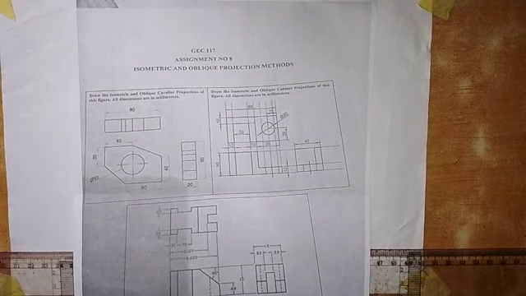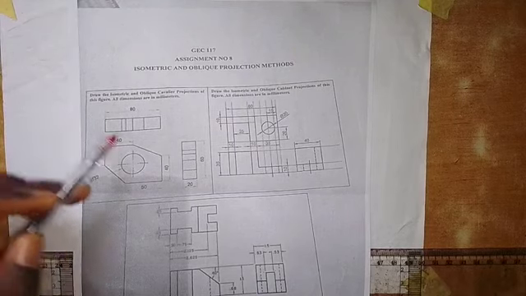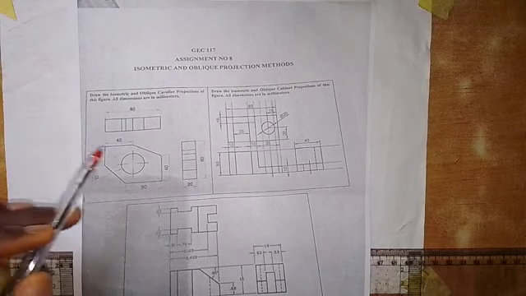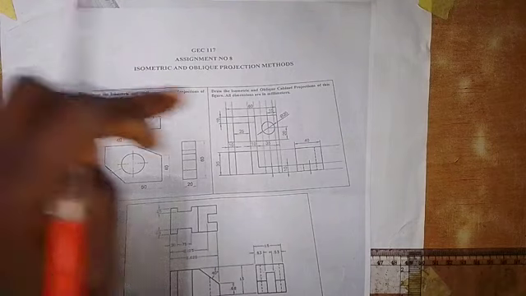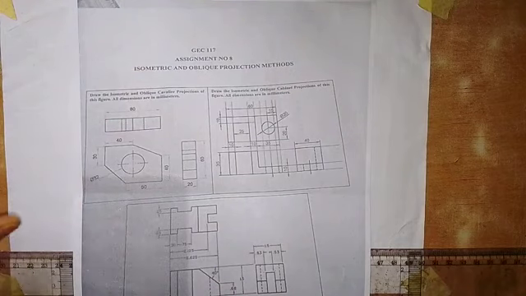We are asked to draw isometric and oblique cavalier projections of this figure. All dimensions are in millimeters. So we are first of all going to work on the isometric one, then later we do that of the oblique. So I'm starting with that of the isometric. We solve these 3 problems with isometric, then later I work on the oblique method.